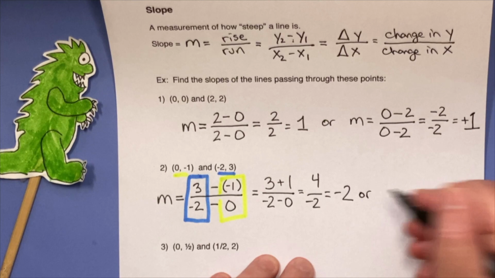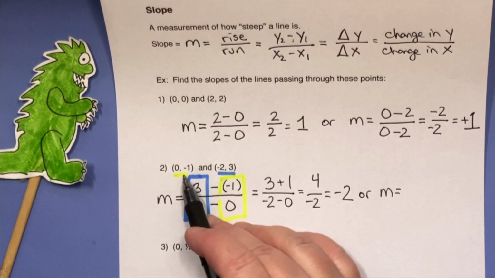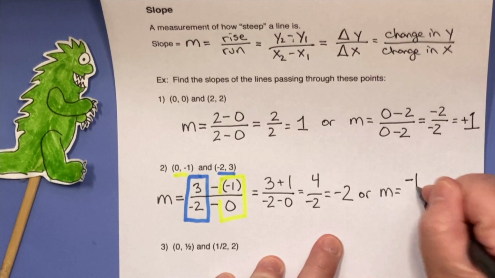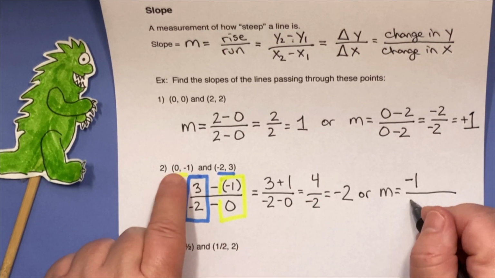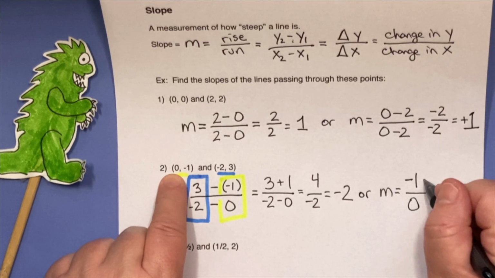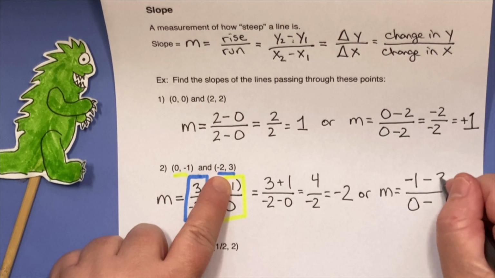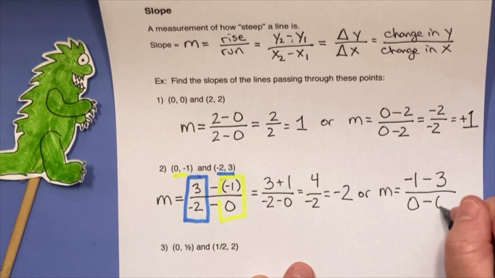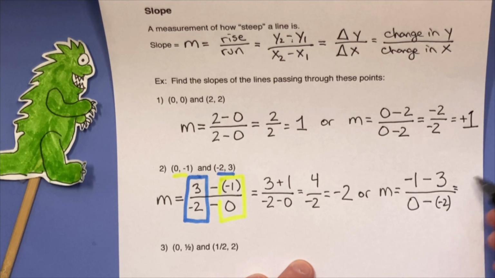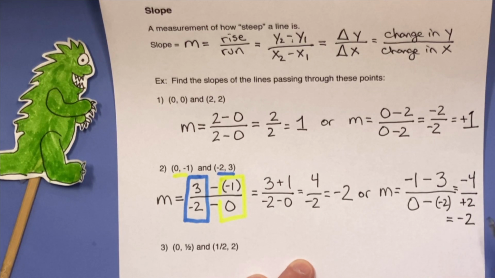Well, what if I reverse the order? What if instead of starting with the 3, I start with the -1? So I take -1 first. That means in the denominator, I'm going to start with 0 first, and I'm going to subtract the other ones. So -1 minus 3 over 0 minus a -2. That's going to be a -4 all over a +2, and I'm still going to get a -2.